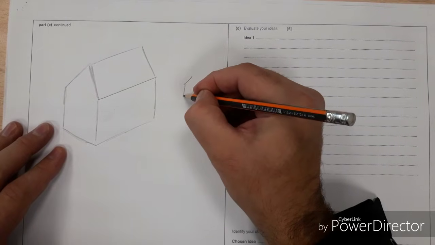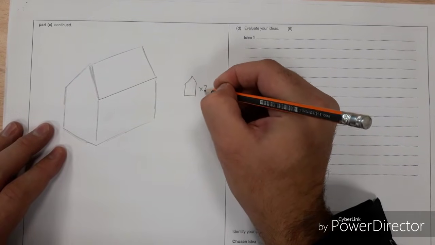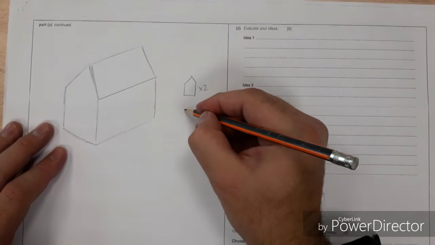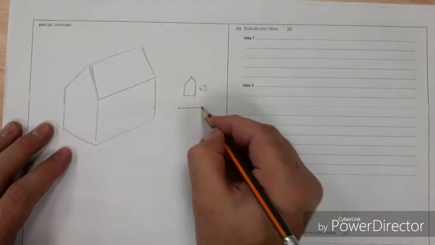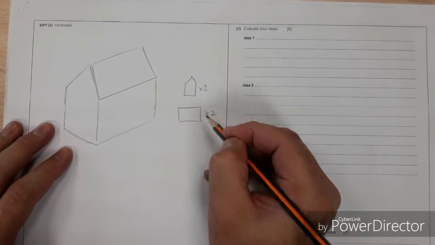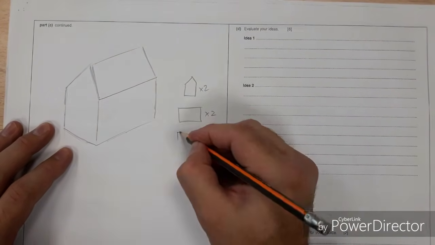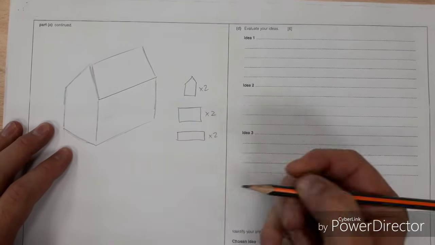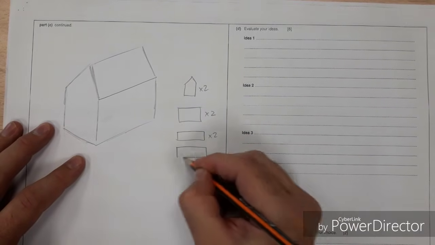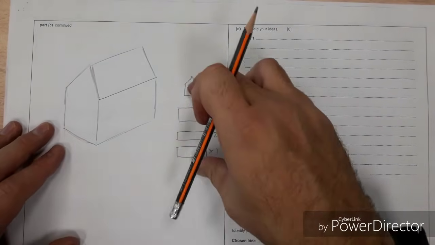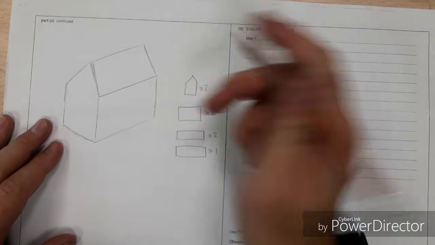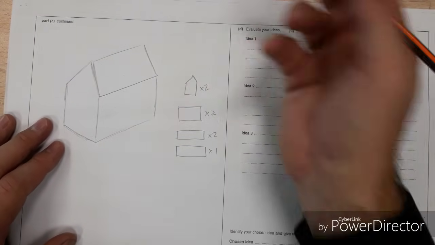So we've got times 2 of these. Okay. We've got 2 sides, times 2. We've got 2 for the top, which are slightly smaller, times 2. And we have a base, times 1. Okay, so theoretically all of these together could make this. Now, in terms of the actual design, we could use a comb joint.